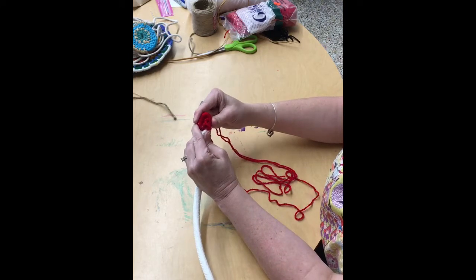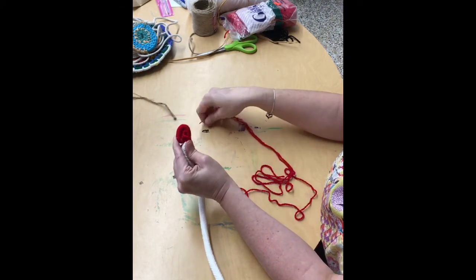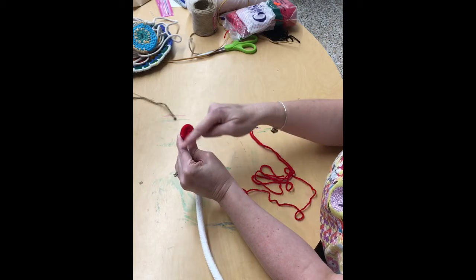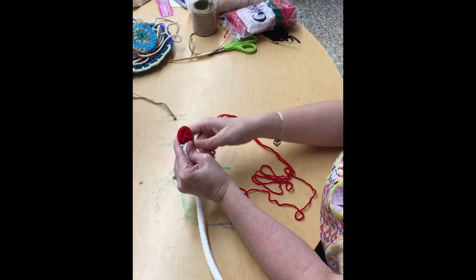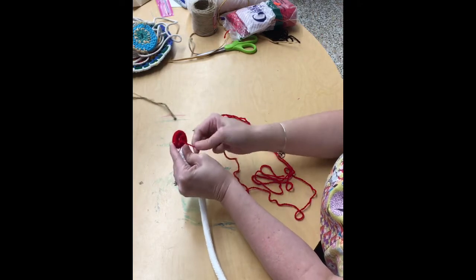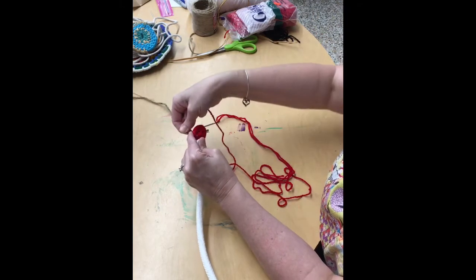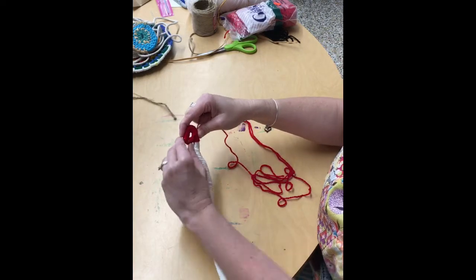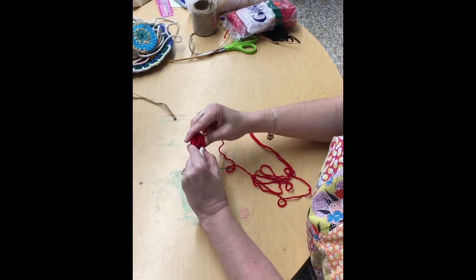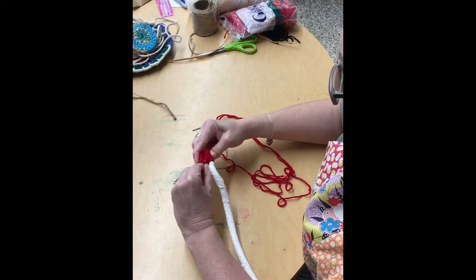This is a crucial moment because if you loosen up, then it's going to start coming undone or unraveling. So you're attaching and then, oh, see, it just happened to me. Just gonna push that back up.